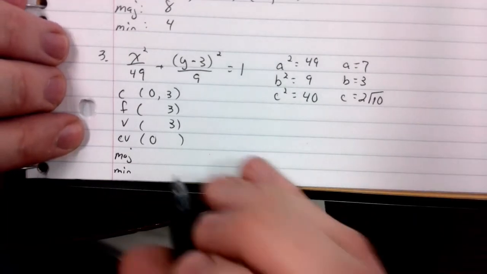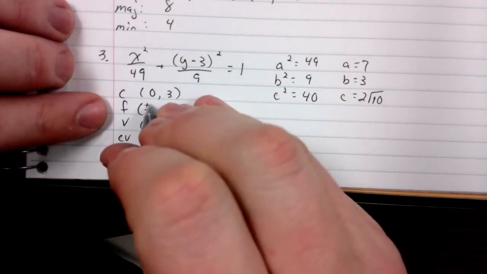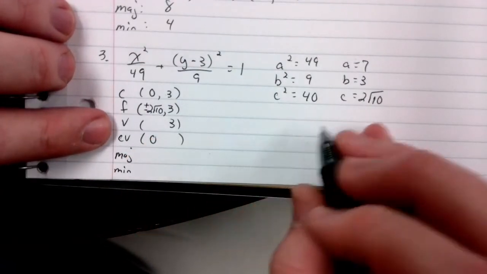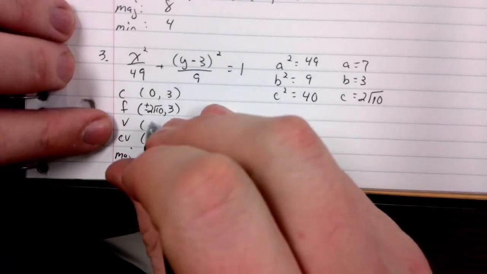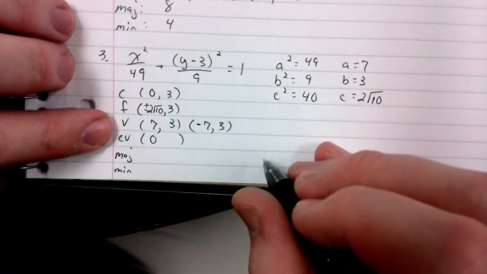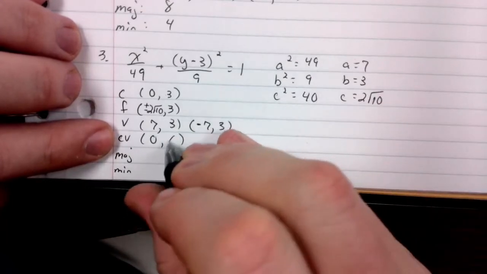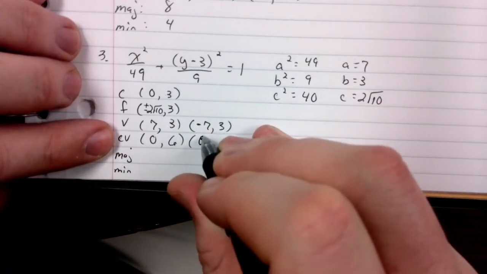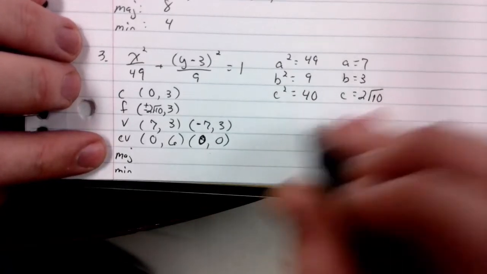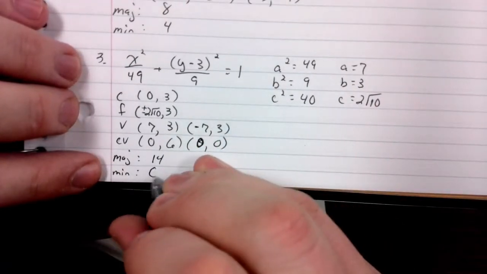So now I can fill in the rest of these numbers. Here it's going to be 0 plus or minus c, so just plus or minus 2 root 10. Here it's going to be plus or minus a, so 0 plus 7 is 7, 0 minus 7 is negative 7. And then finally I'm going to use b, but it'll be 3 this time, so it'll be 3 plus 3, which is 6, and 3 minus 3, which is 0. My major axis is 2 times a, which is 14. My minor axis is 2 times b, which is 6.